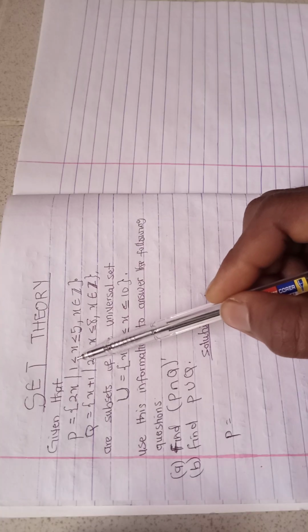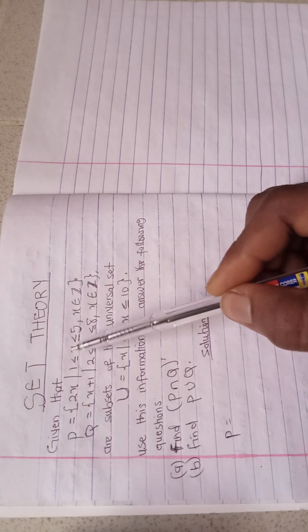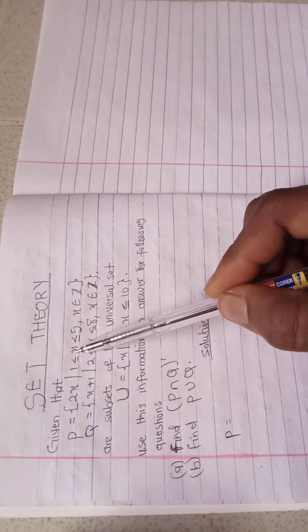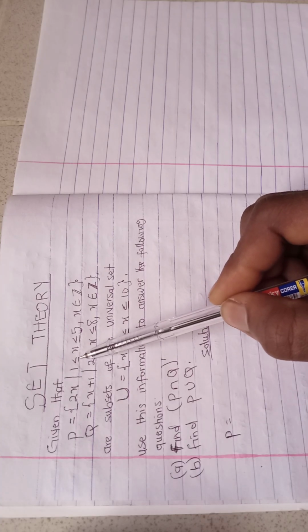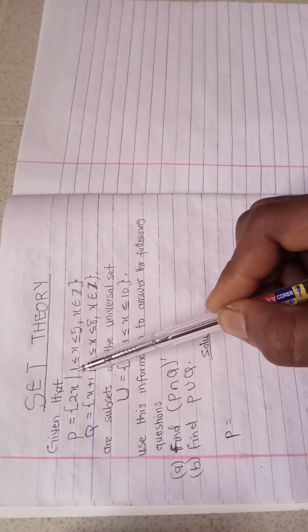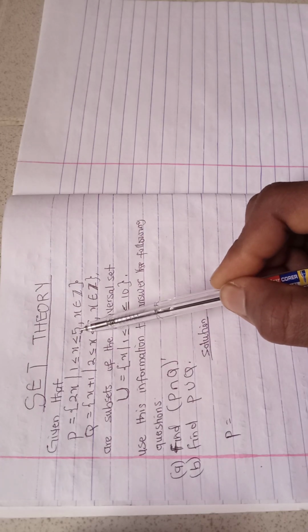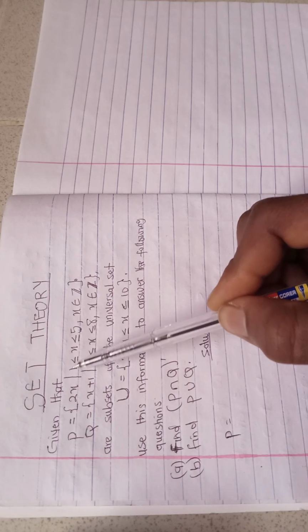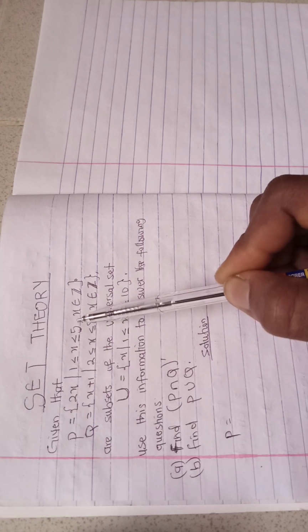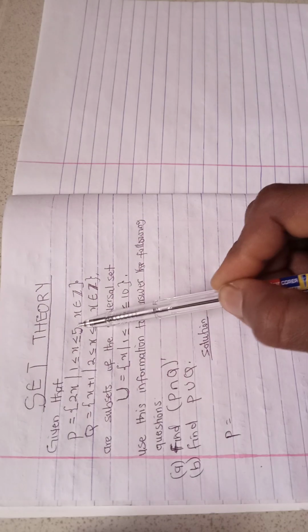We'll substitute the range of x. For example, here x is greater than or equal to 1 and less than or equal to 5, so x starts from 1 and goes to 5, with both 1 and 5 included.